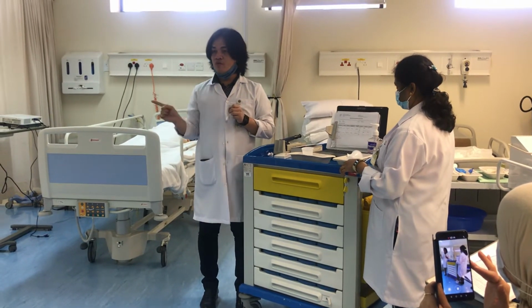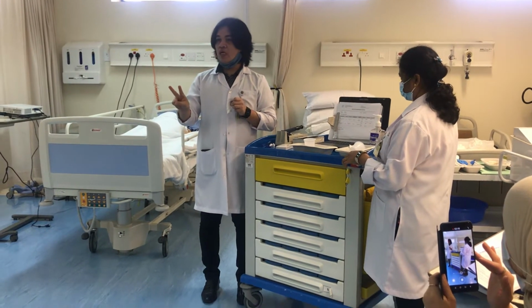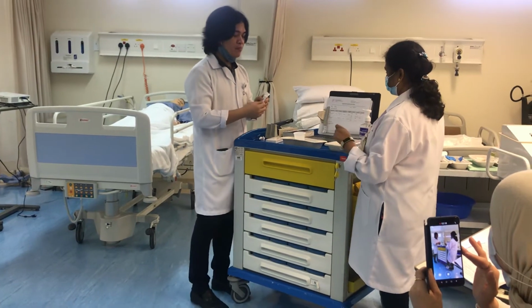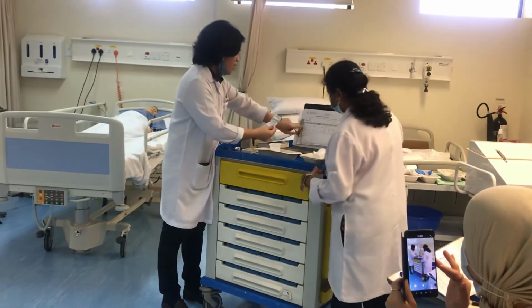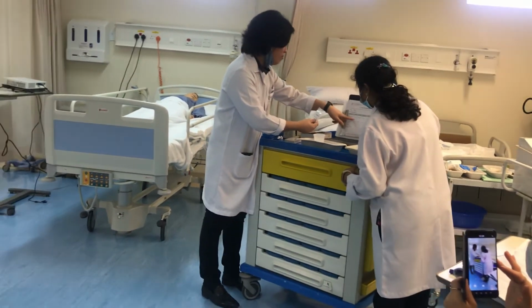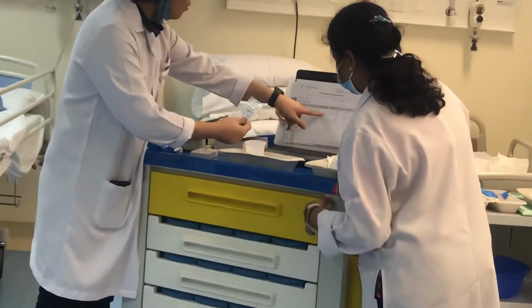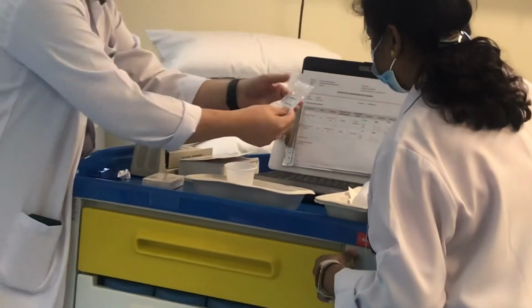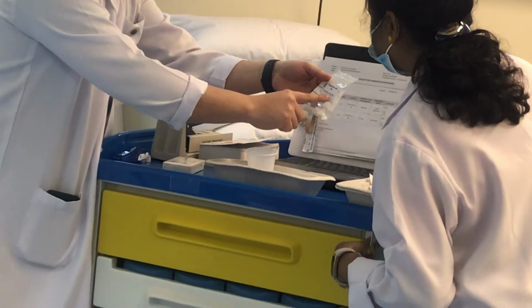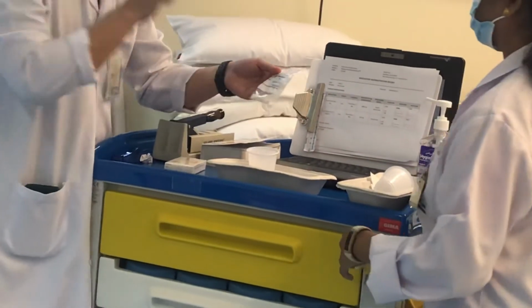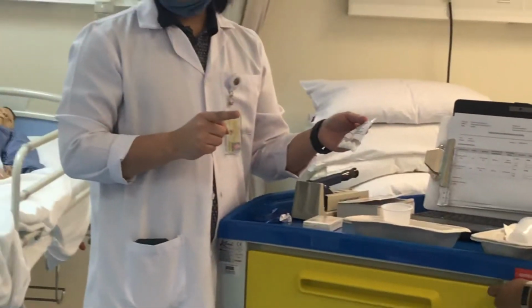But before they do that, they do the second check. Second check that includes calculation. Okay, the order is Panadol 500 milligram oral, 3 times a day. Quantity to be administered is 1000 milligram. This is Panadol tab 500 milligram. Expiration date January 2022. At this point, the student should calculate.